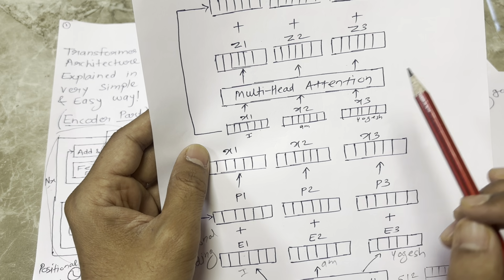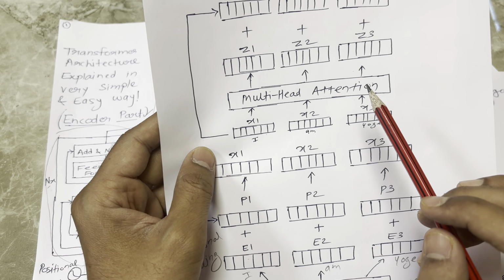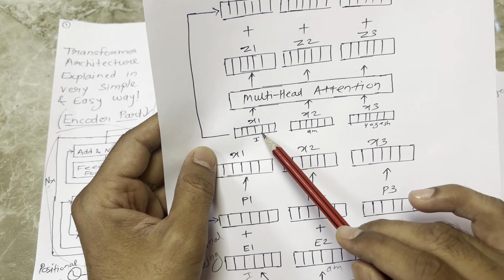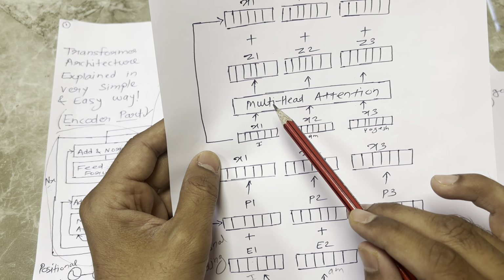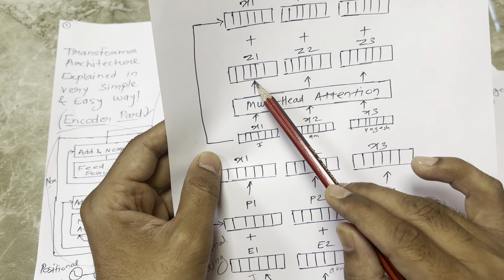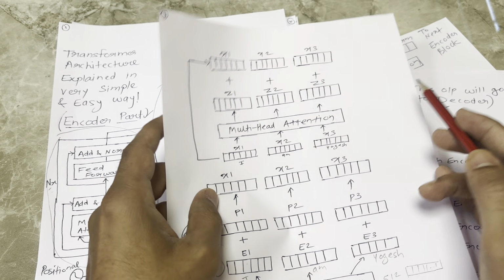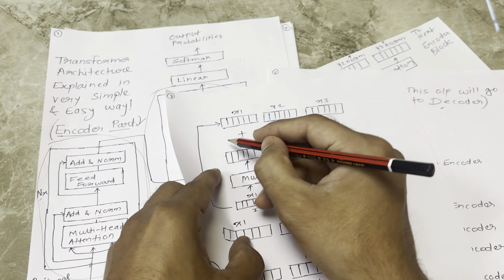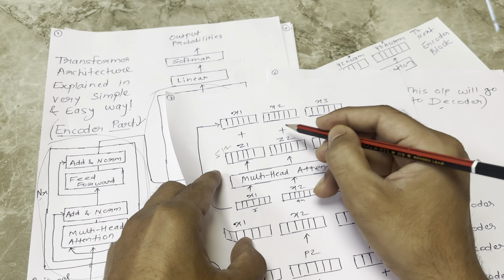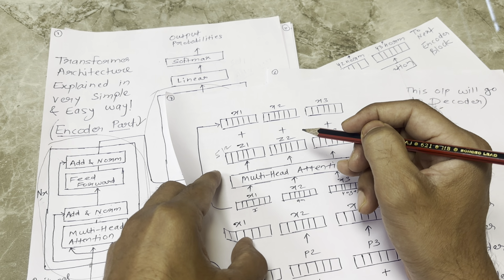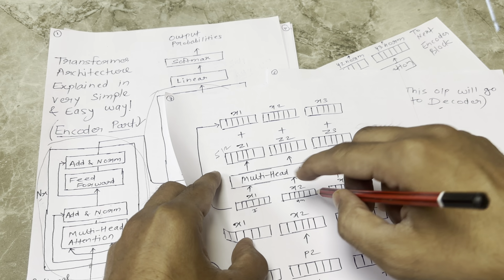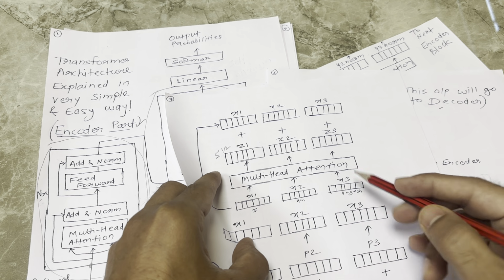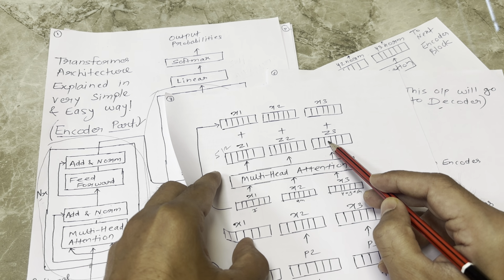So when you send the first vector, that is this x1, through multi-head attention, you get another vector z1, which is again 512 dimensions. But this z1 will consider surrounding words contextually, that is z2, z3.